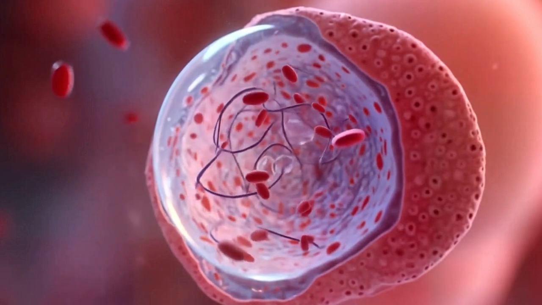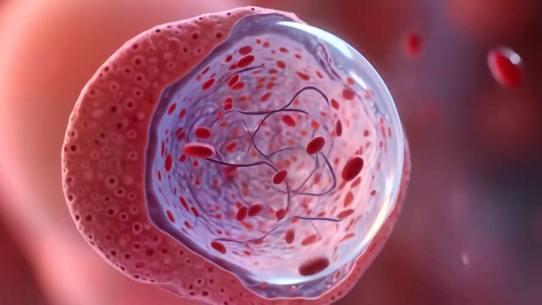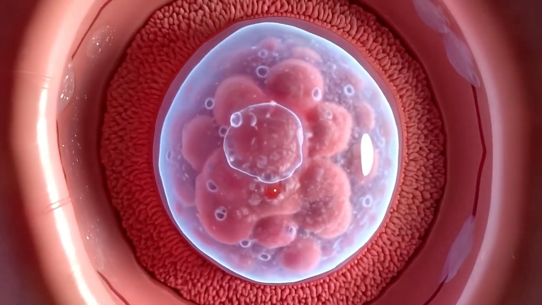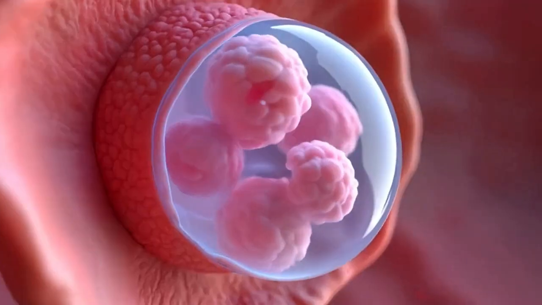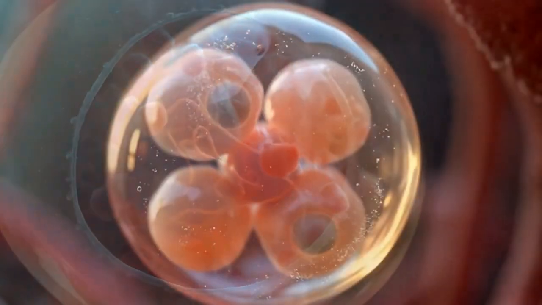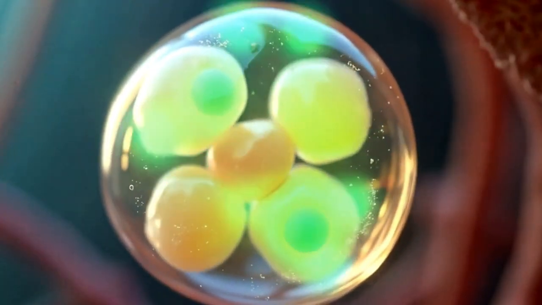Mitotic cleavage transforms the zygote into a multicellular structure. Cells retain the zona pellucida for protection as they advance toward the uterus. Detail cleavage timing, maternal mRNA degradation, and activation of the embryonic genome.